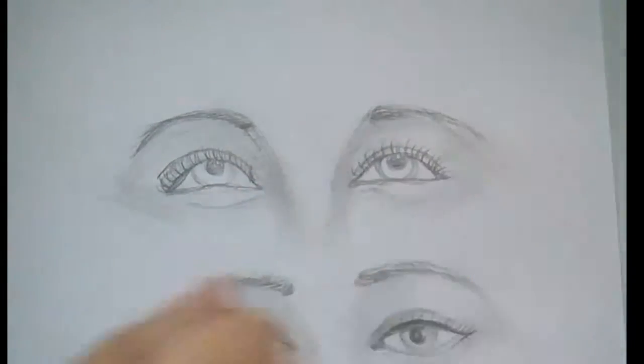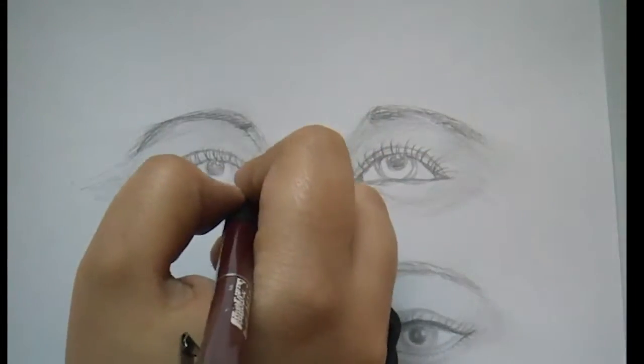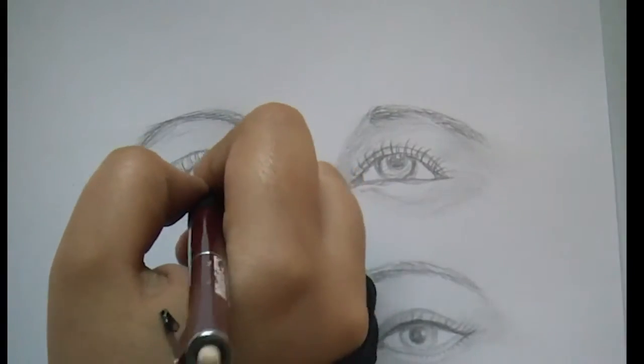It's important to draw these lines because they help guide where to draw your eyebrows, where your nose bridge is, and the underline of the eyes too.